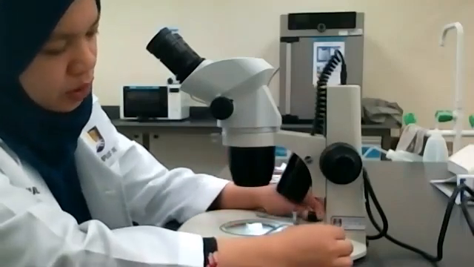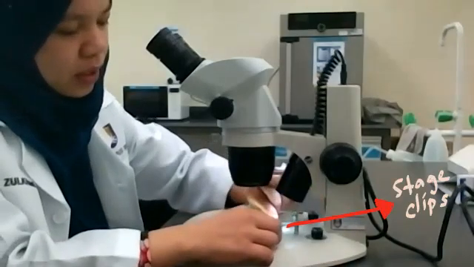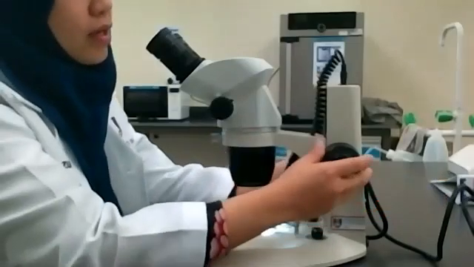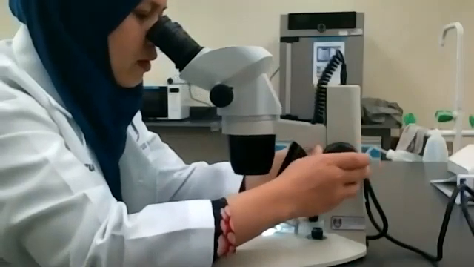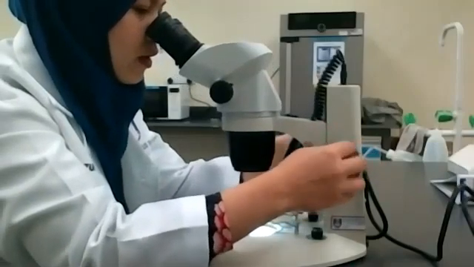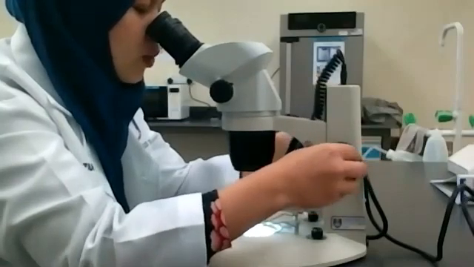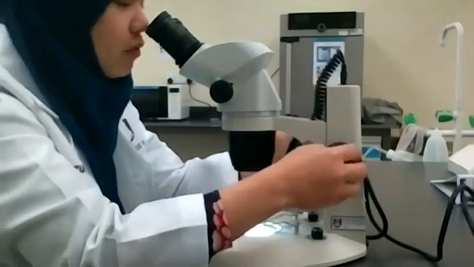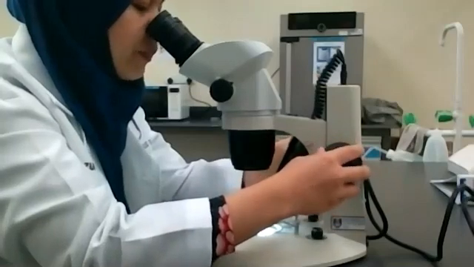First, we switch on the lights. Then use the clips to clip the tissue. Next, you start to view. Once you have spotted the image of the specimen, you can focus by using the fine focus adjustment knob.